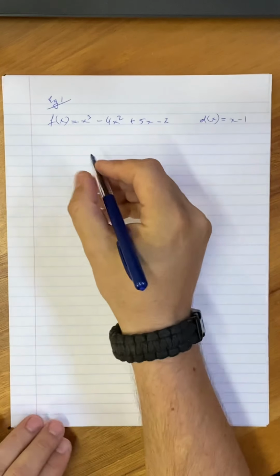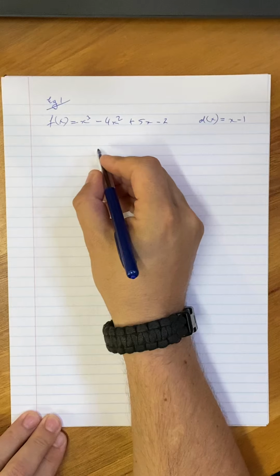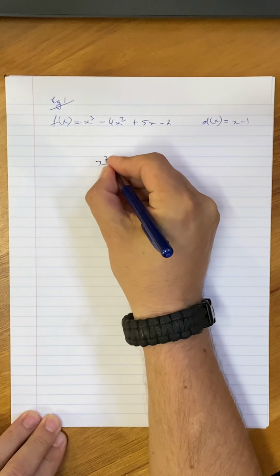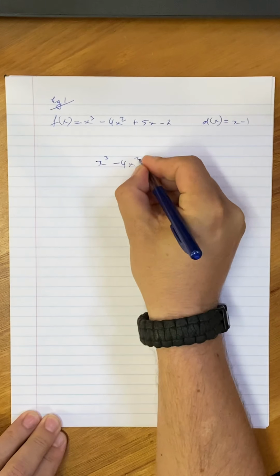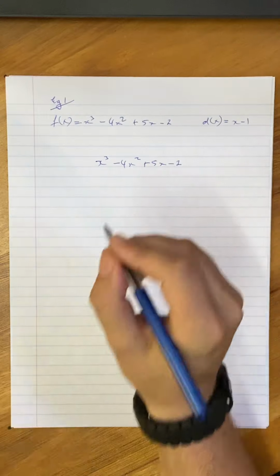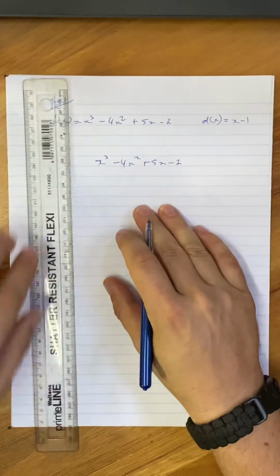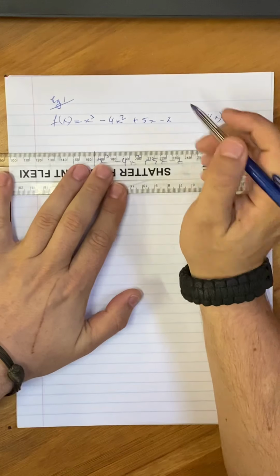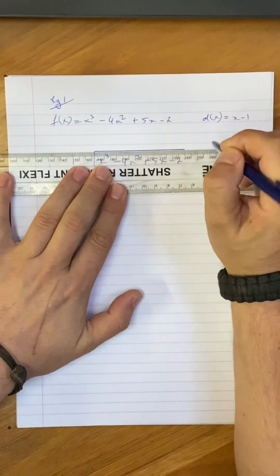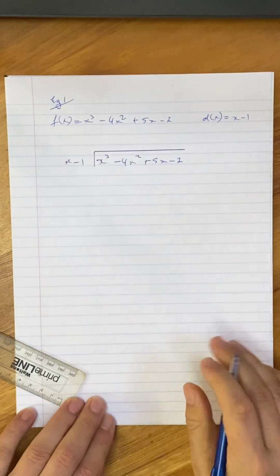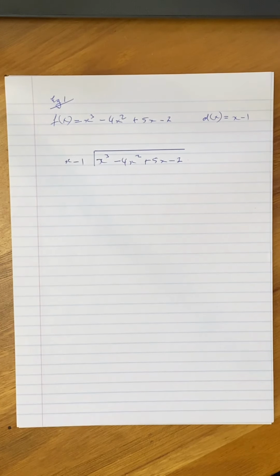If I set it up into the old way of doing division, we've got x cubed minus 4x squared plus 5x minus 2, and then we can just draw a little division thing. And then outside that we'd have x minus 1. All right, guys, it's not too bad if you follow the method.